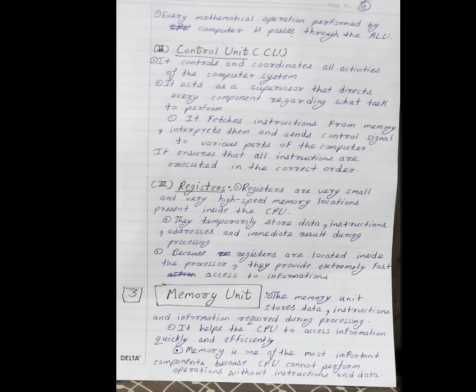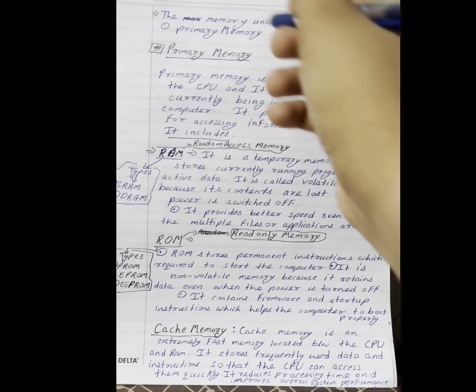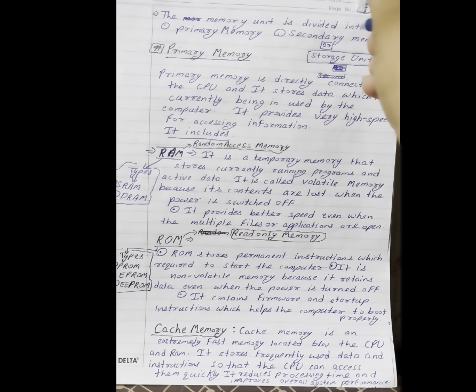So let's first discuss primary memory here. As we know, the memory unit is divided into primary memory and secondary memory, which can also be known as the storage unit. This will be explained separately. So let's first discuss primary memory. Primary memory is directly connected to the CPU and it stores the data which is currently being used by the computer, and it provides very high speed for accessing information.